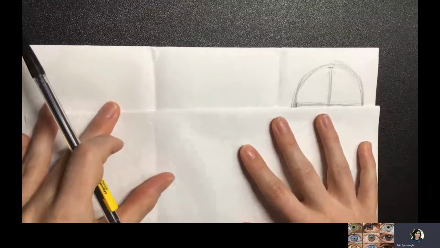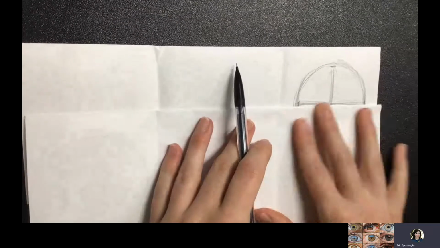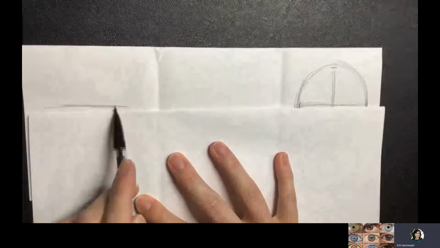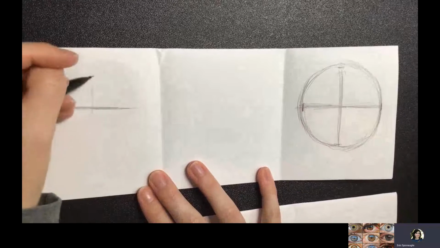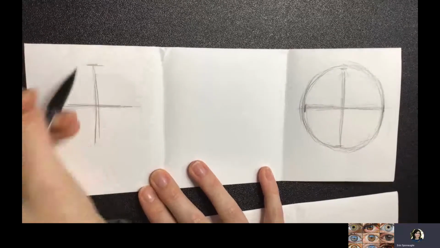So you don't have to have anything extra. I'm just taking an extra piece of paper. You can take a book, and I'm just going to guesstimate it to draw my other one about in the same place. It doesn't have to be the same. Okay. We're going to make a T. We're going to make some tick marks.